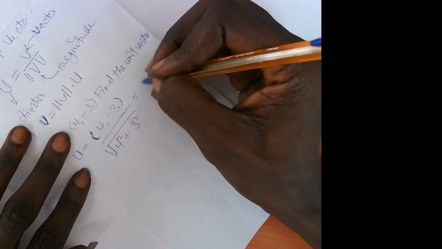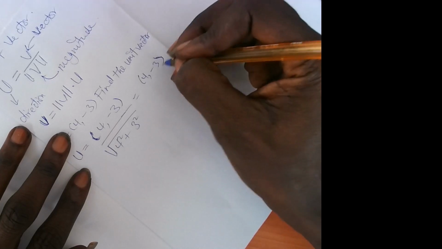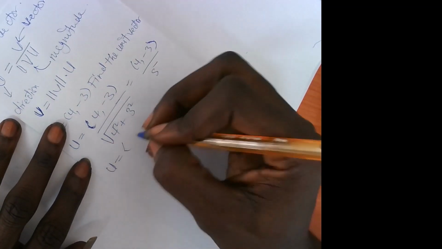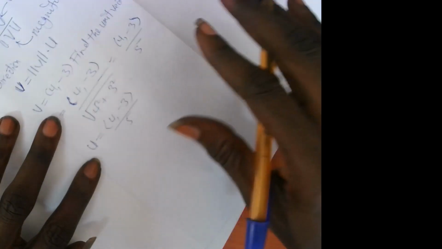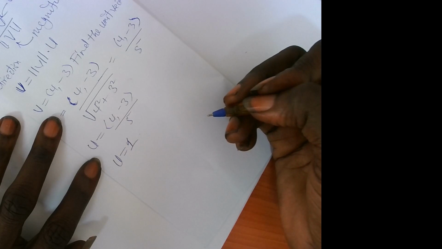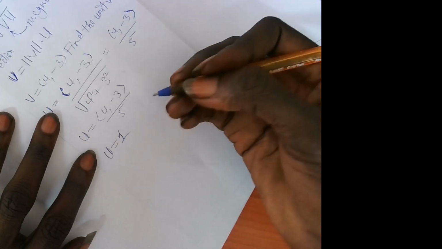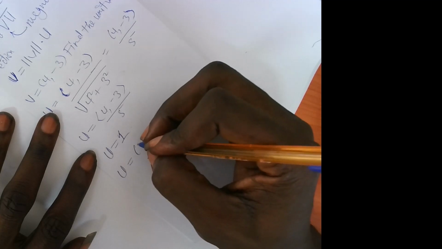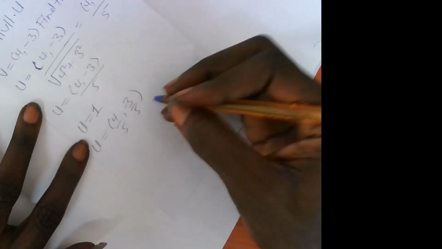So I'm going to have 4 over 5, over 5. So U is equal to, I can write it in this particular format to denote a vector more. But I have to show that it has a magnitude of 1, because we said that the magnitude of a unit vector is always equal to 1. So here, this unit vector U is equal to 4 over 5, comma, minus 3 over 5. I want to prove that it has a magnitude of 1.